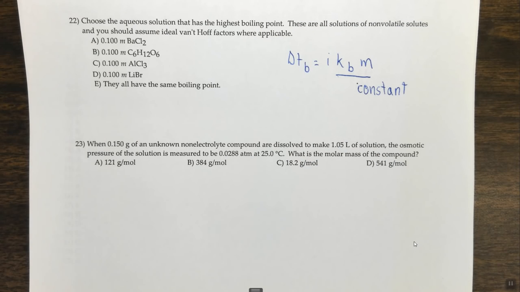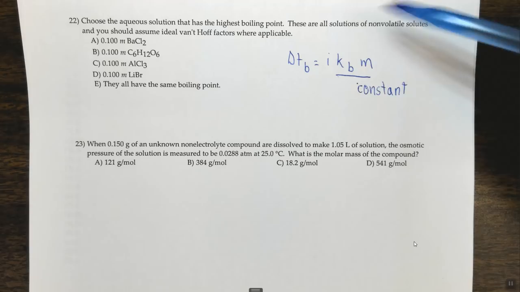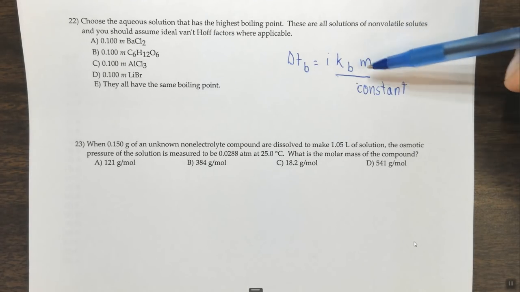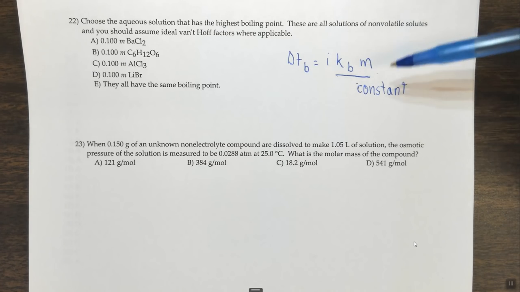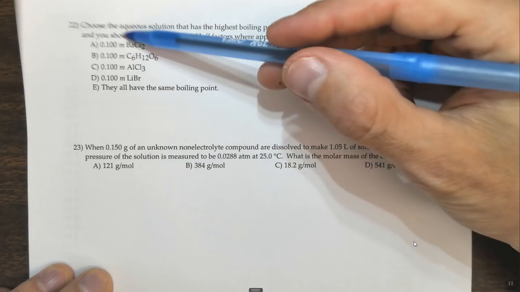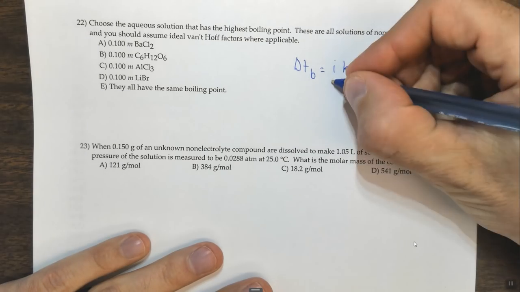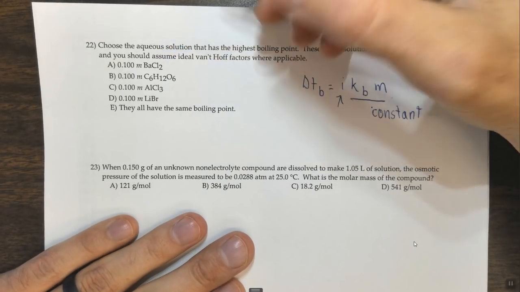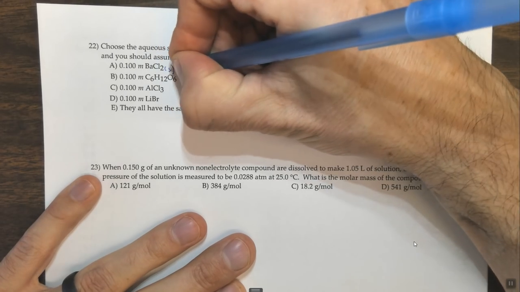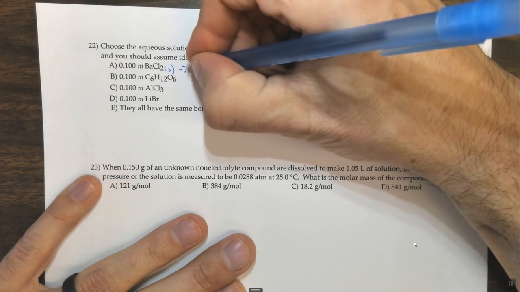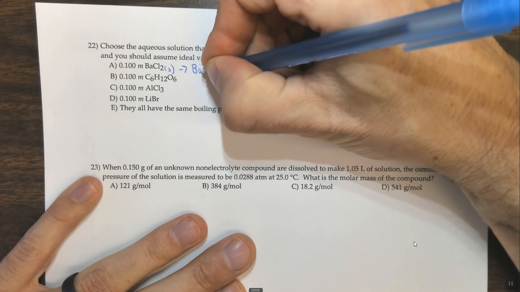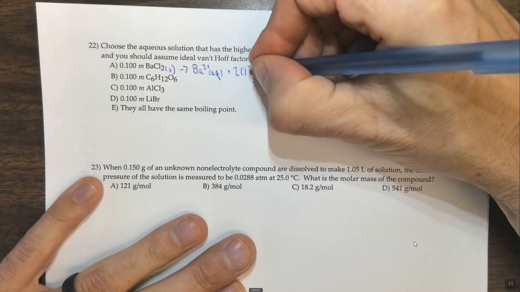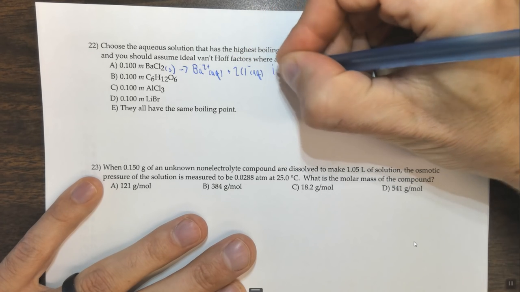In question 20, different variables were constant, and the Kb influenced what was going to happen. I and m were constant. In this question, Kb and m are constant because it's the same solvent and the molalities are all the same. So what matters is i. Well, what happens when we dissolve BaCl2 in solution? If this is a solid, we get Ba2+ aqueous plus 2Cl- aqueous. i equals 3.